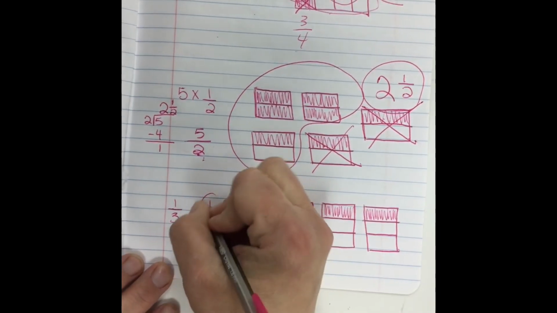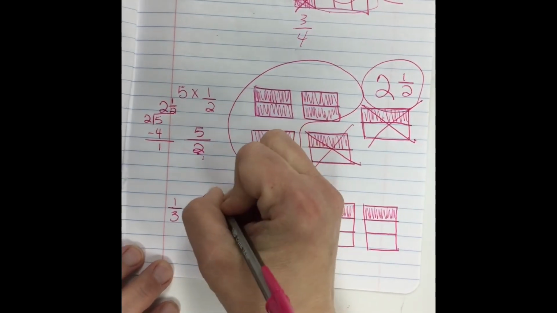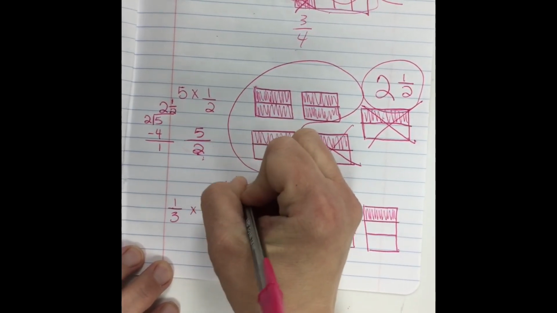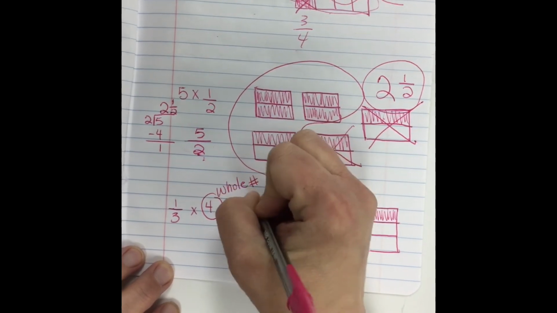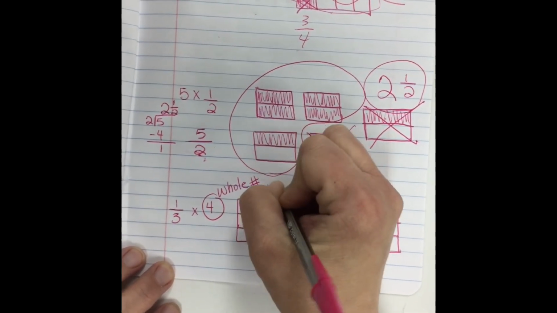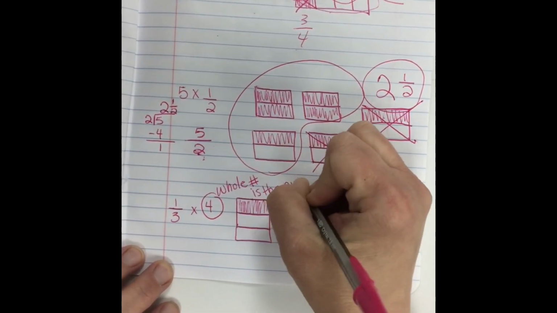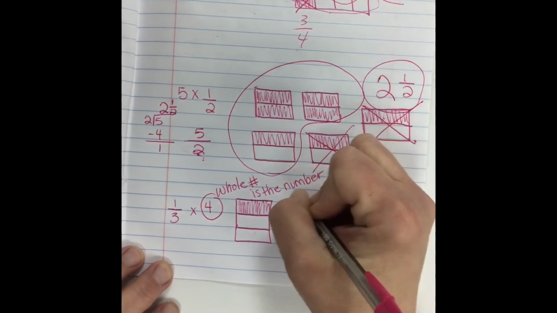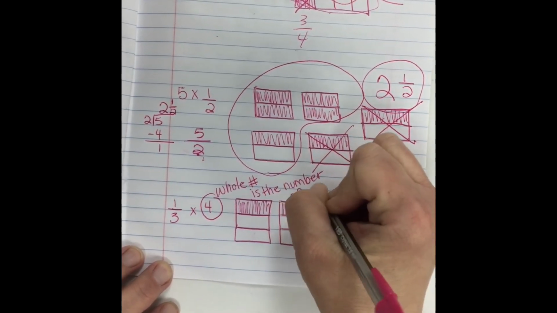Okay. So the whole number, and you write this down, is the number of models you need.